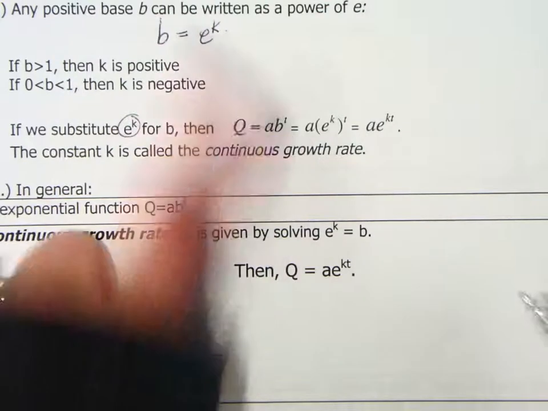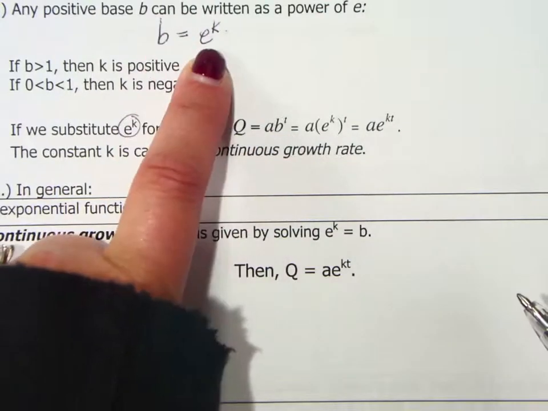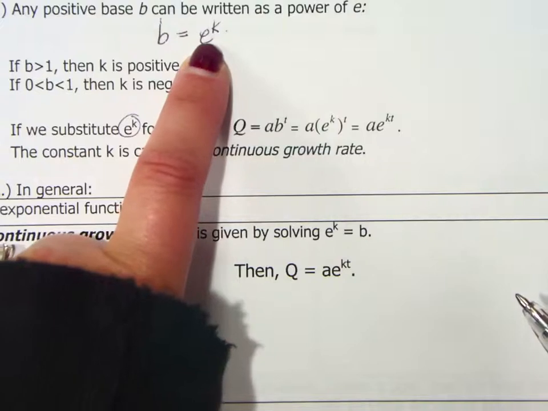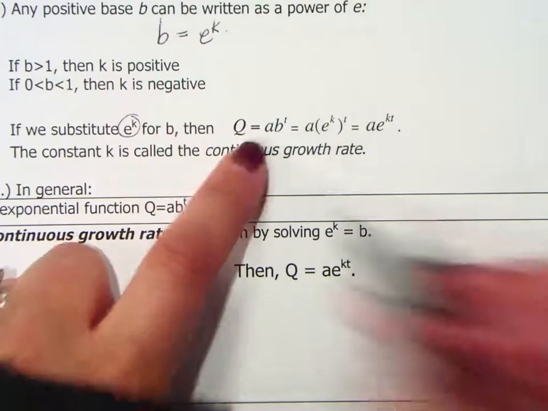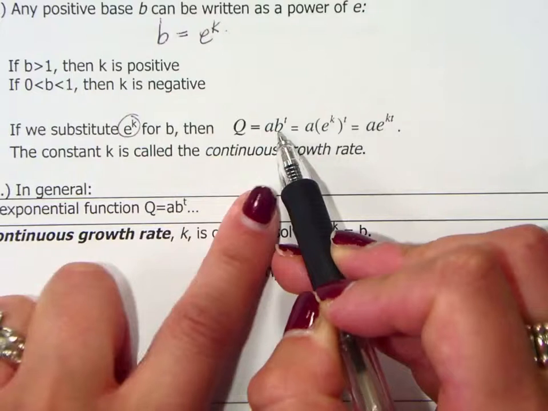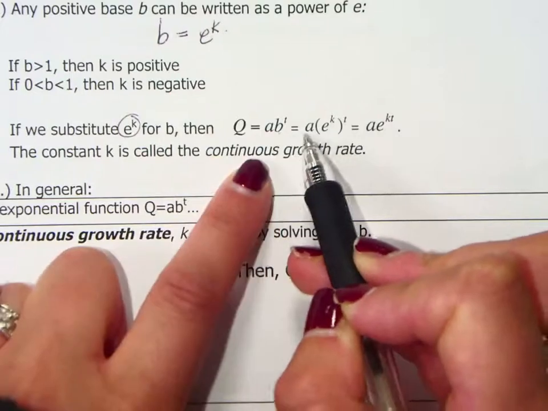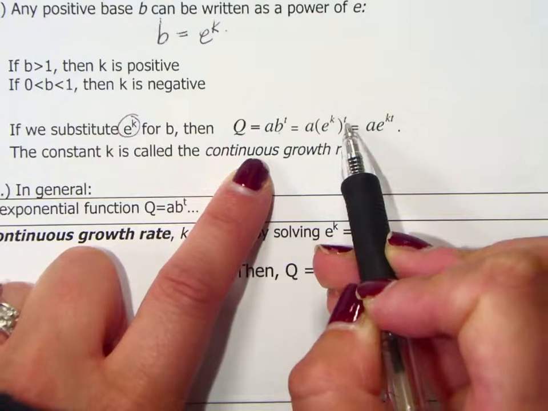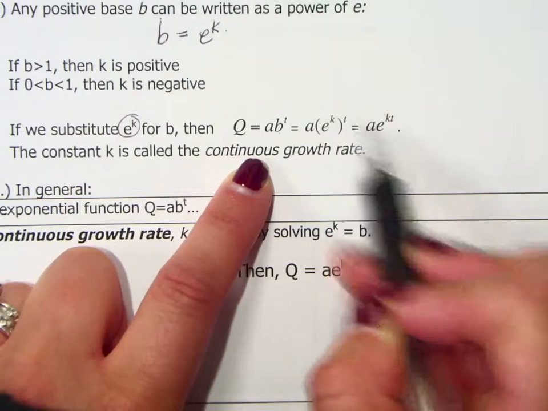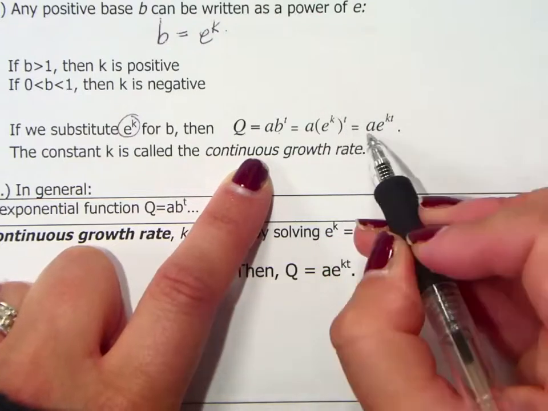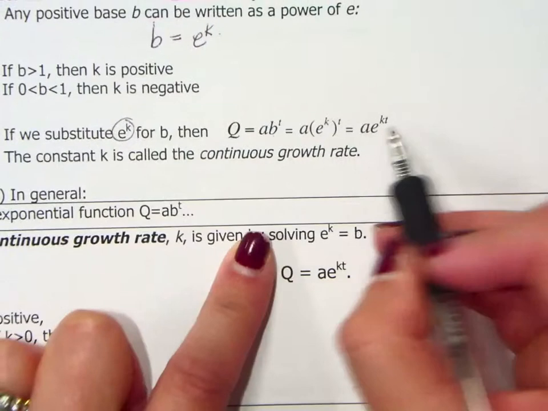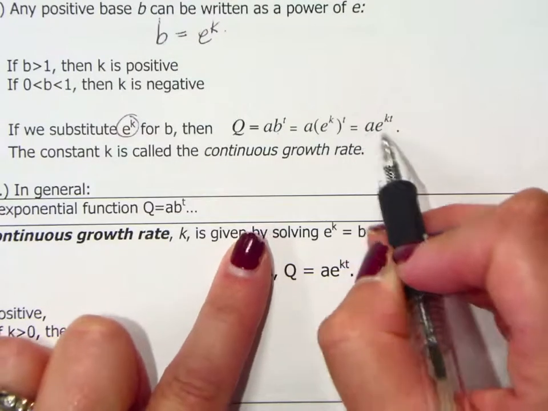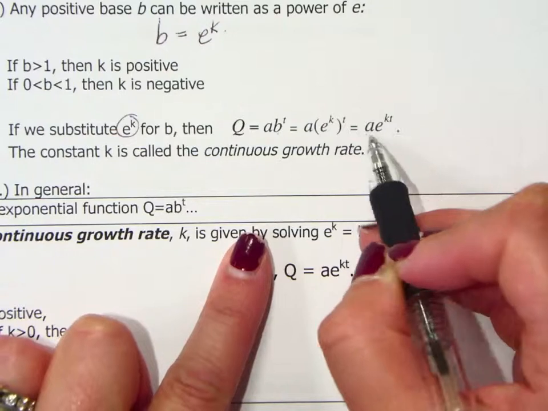We said that b equals e to the k. So I'm going to substitute e to the k in for b. That gives me a times e to the k to the power of t. We can simplify this a little bit and say that q equals a times e to the kt.